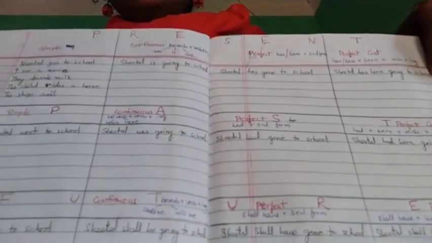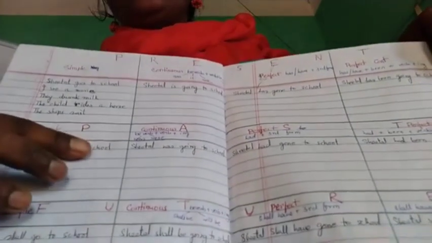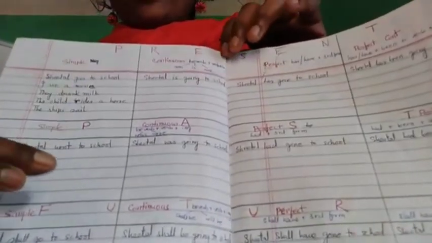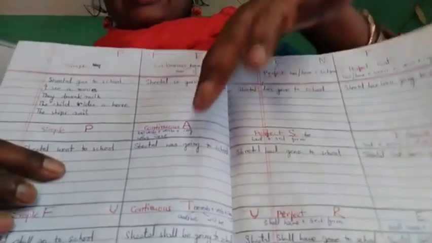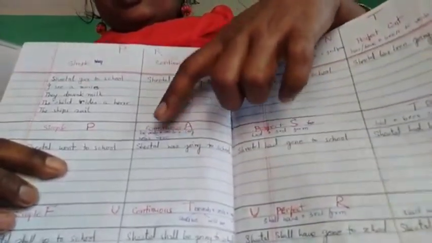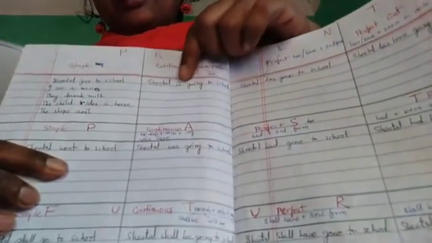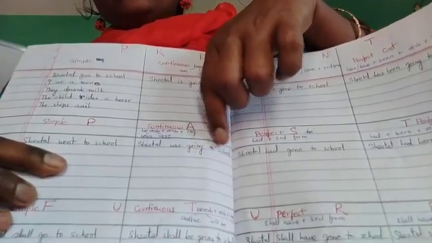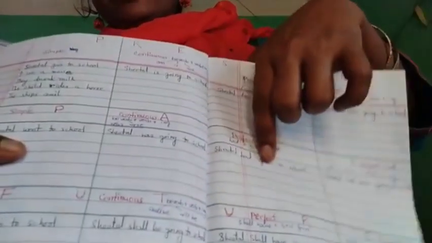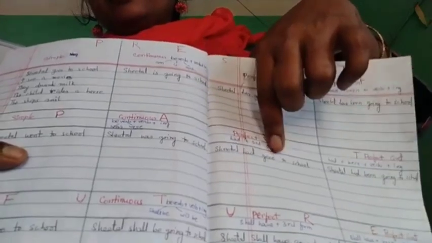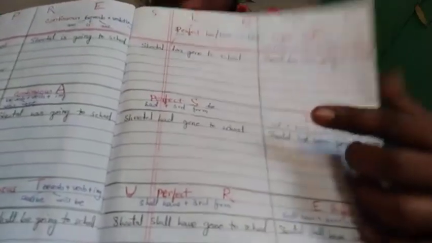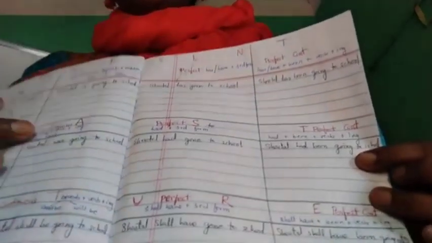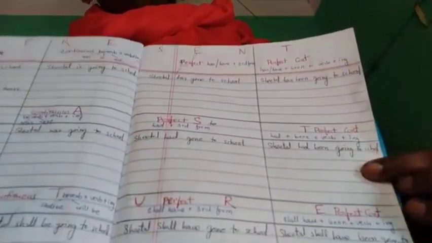The same sentence I have changed to past tense. Sheetal went to school. So goes becomes went here. Right? And then what have I done? Continuous. Sheetal was, not is. Here I have used is. Here I have used was because it is past tense. Going to school. For past perfect, I have to use had plus third form: Sheetal had gone to school. Then perfect continuous: Sheetal had from perfect, been, I have to add been. And then the rest part from continuous tense: going to school.